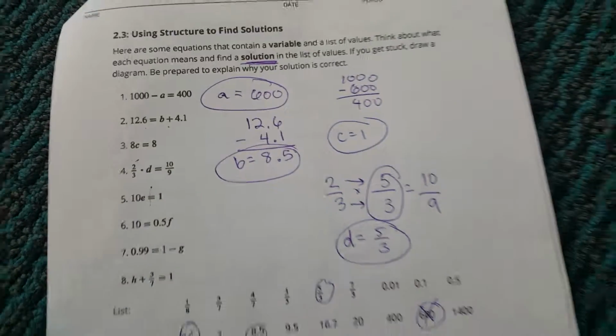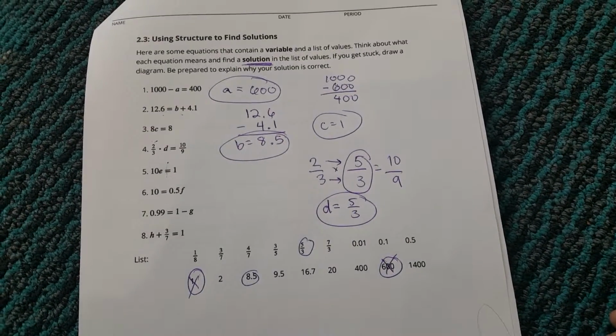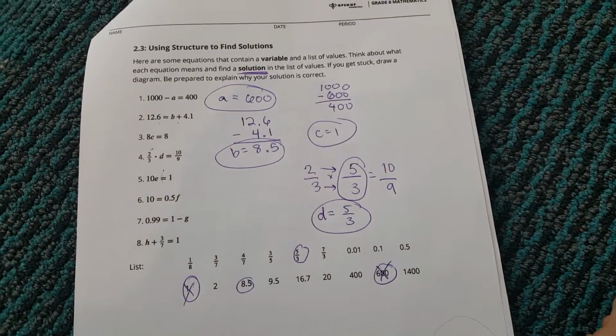So there we go. If you like, you can try the rest on your own. Do your best, and we can check it to see how you've done.